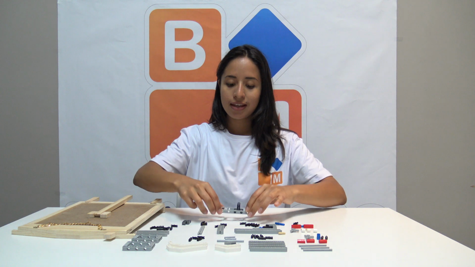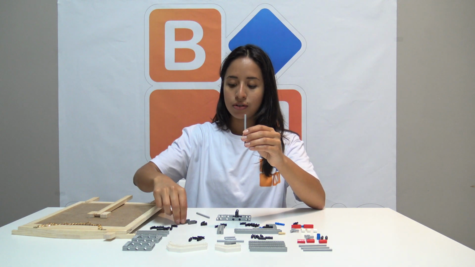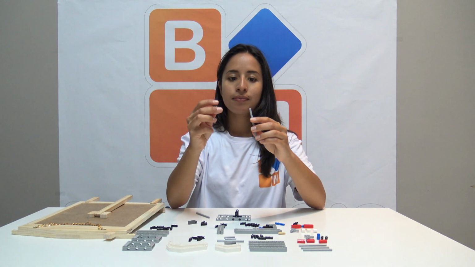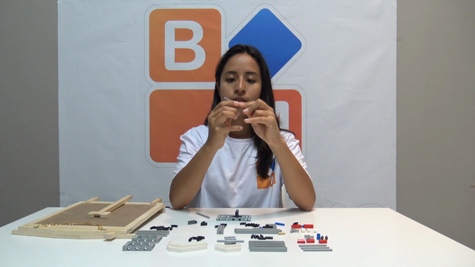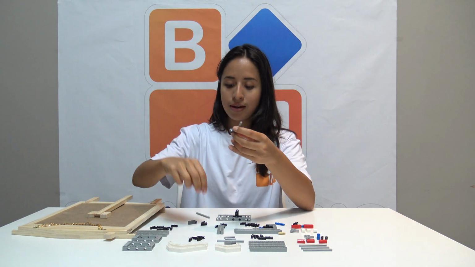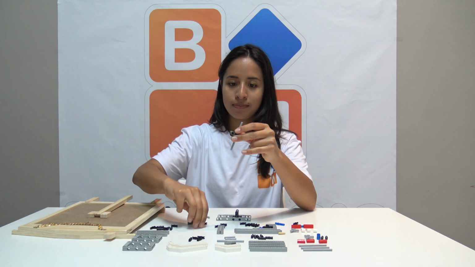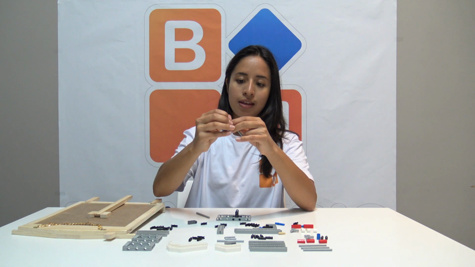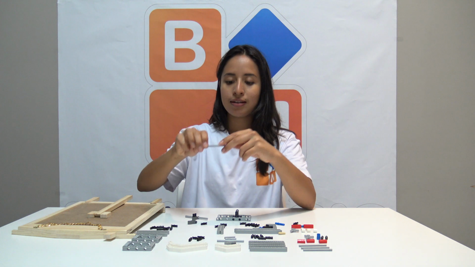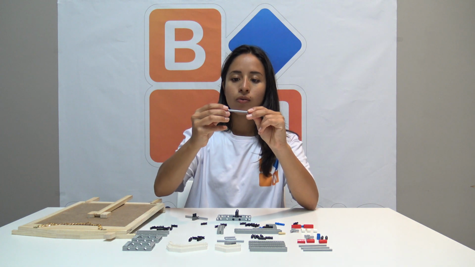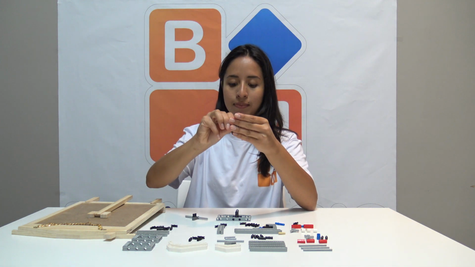And now you're going to take 2 axles of size 9 and 2 cross blocks of size 3. Take 1 axle, 1 cross block, put it through the cross hole, and then put 2 black pins on each of the pinholes. And you're going to create 1 more piece of this. So you're going to do that again. Axle 9, cross hole, size 3 cross block, and 2 black pins.